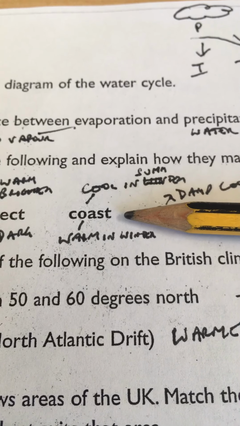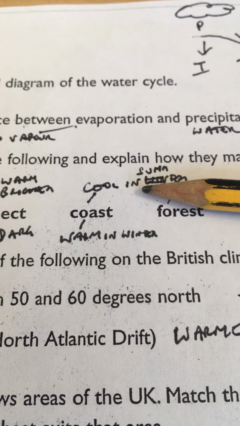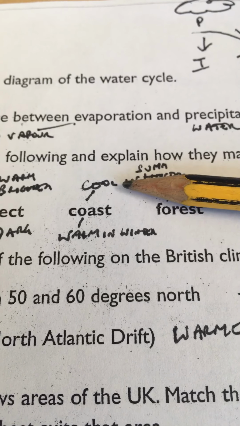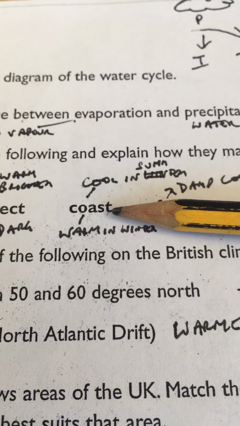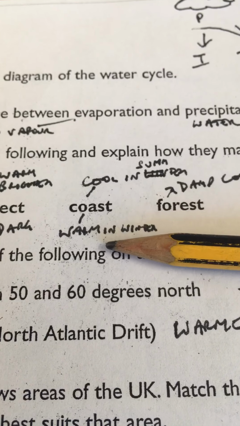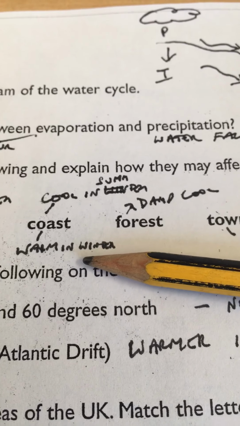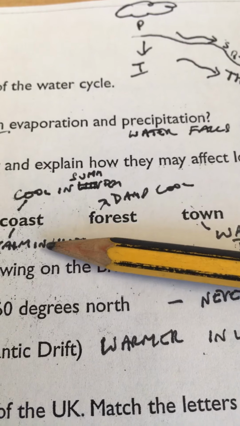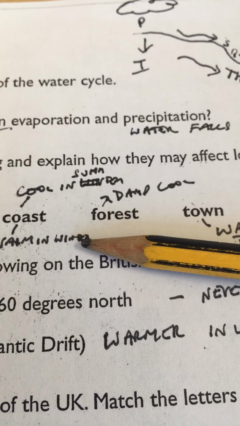So for the coast, well, you always flock down there. On a hot summer's day, we go to the coast for the cool sea breeze. So it has cooling effects in the summer. In the winter, it's the opposite, actually, as the water maintains its heat for longer. So it has a nice warming effect in the winter. It's often more windy on the coast as well because there's less friction from trees and buildings slowing the winds down.